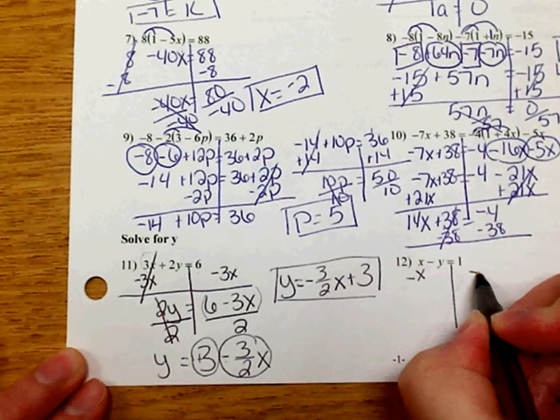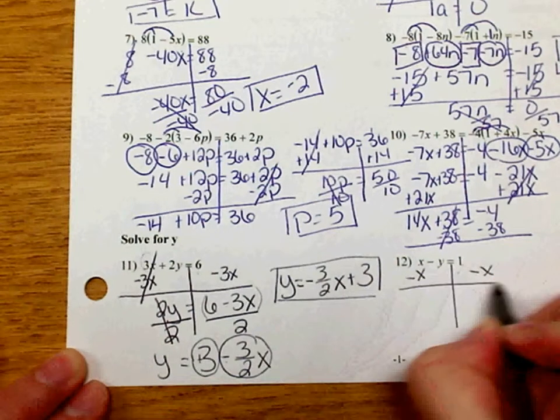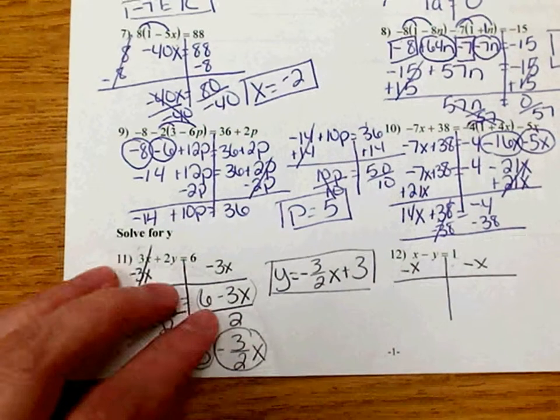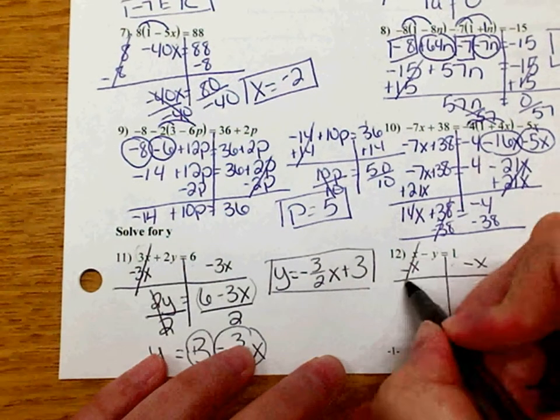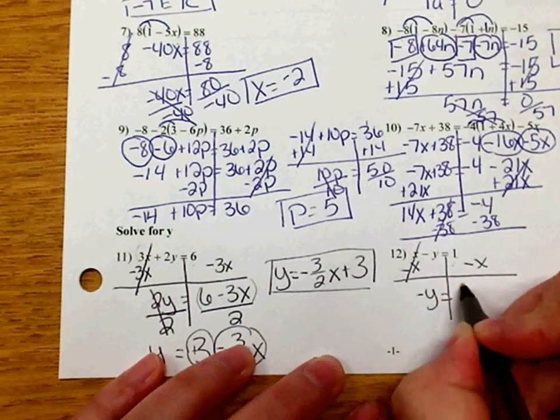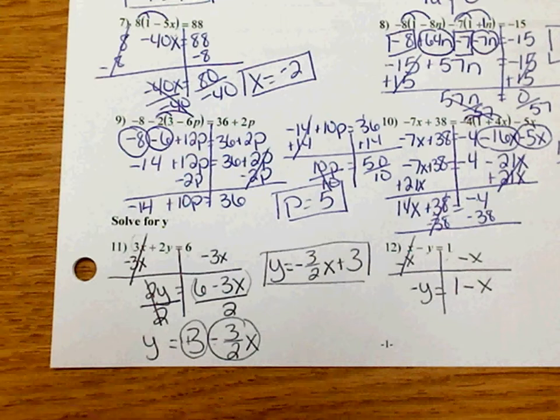We're not going to write it underneath here because it's not a constant, it's an x. So we're going to write it in its own column. x minus x is 0, so that crosses off. Negative y equals 1 minus x. And then what do we do next, Rachel? Is that y by itself?